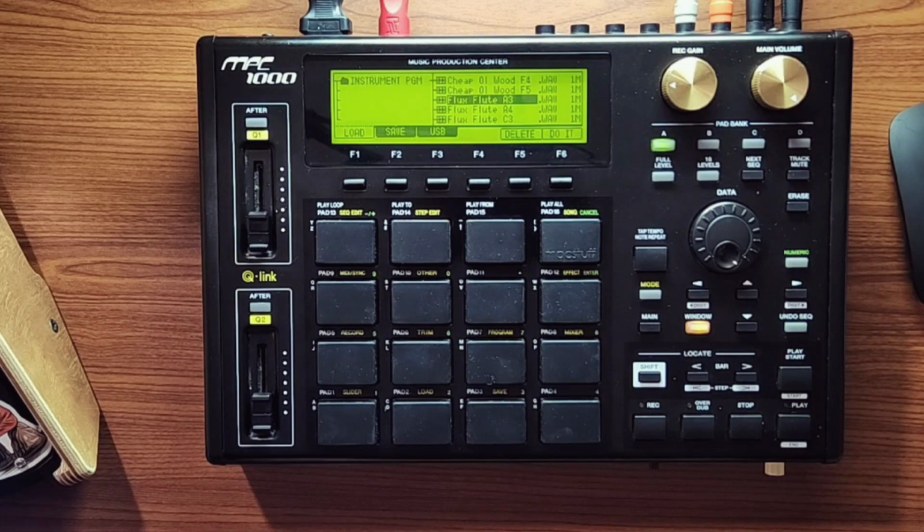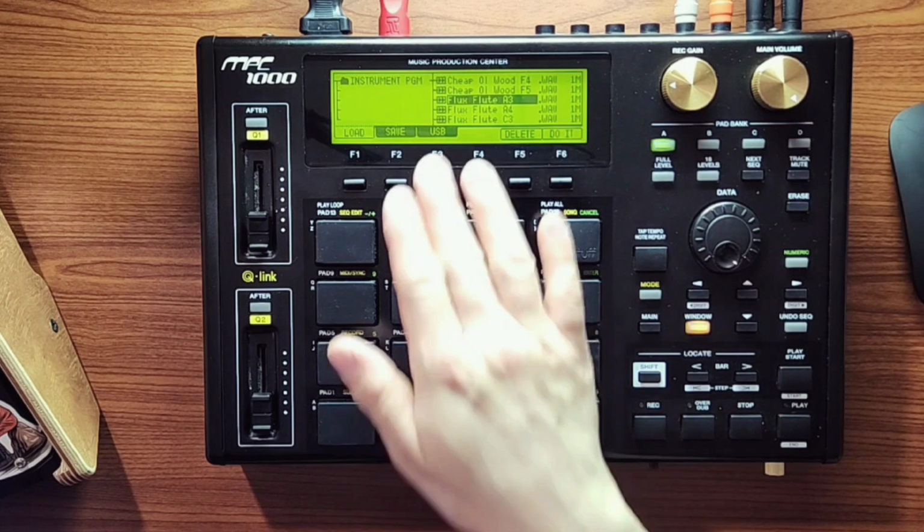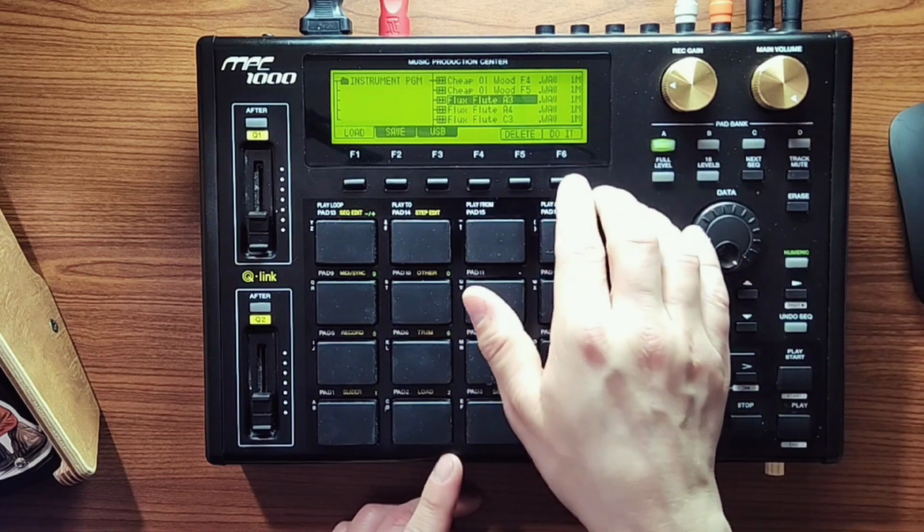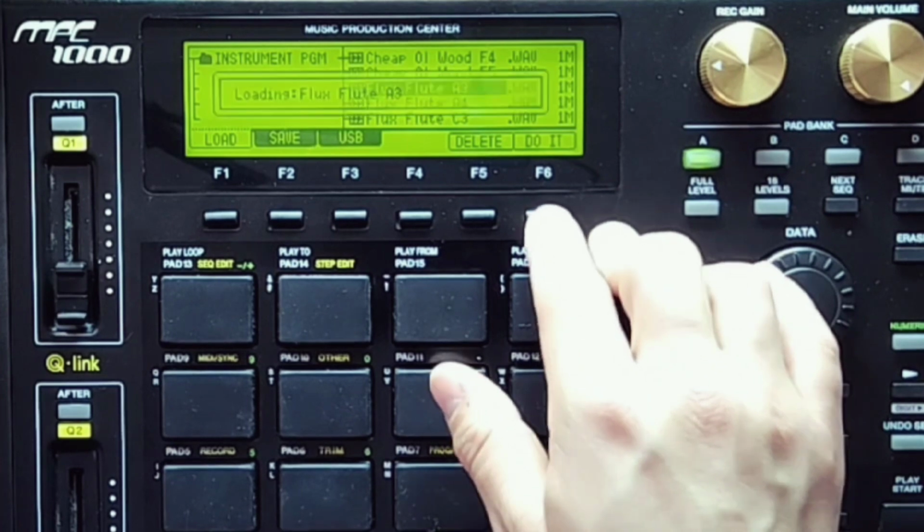I'm currently turning some key groups that I made in the new gen MPCs and loading them up in the MPC 1000 and making instrument programs out of them. These are part of a pack that I'm going to be selling eventually. I have these Flux Flute instruments. I'm just going to go ahead and load all the samples for this instrument program in.